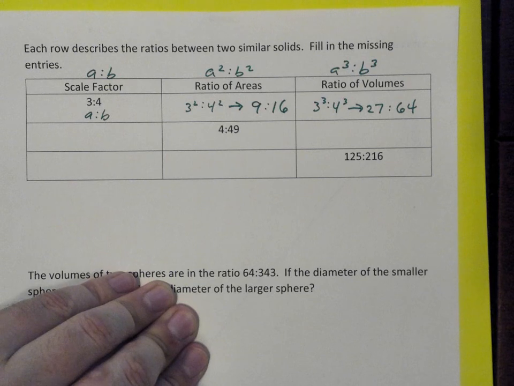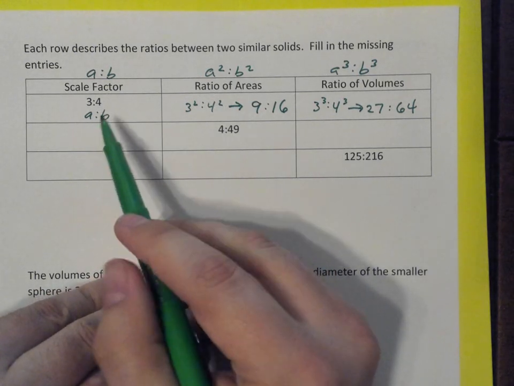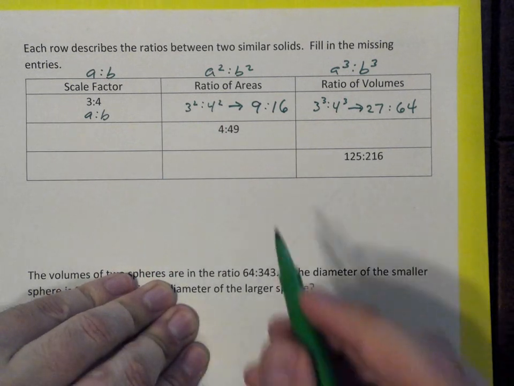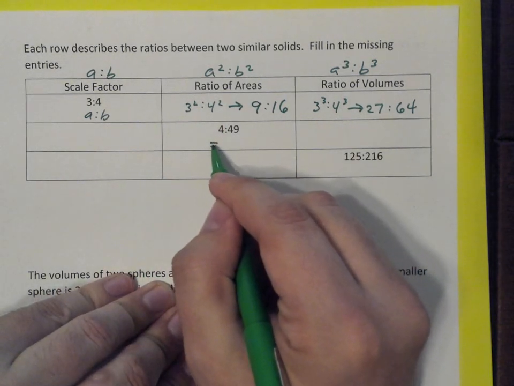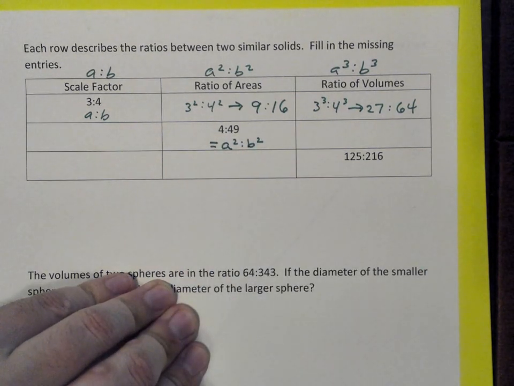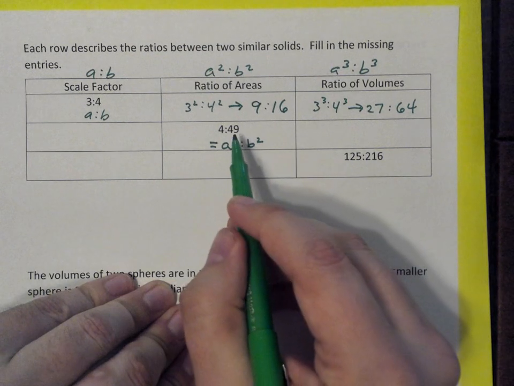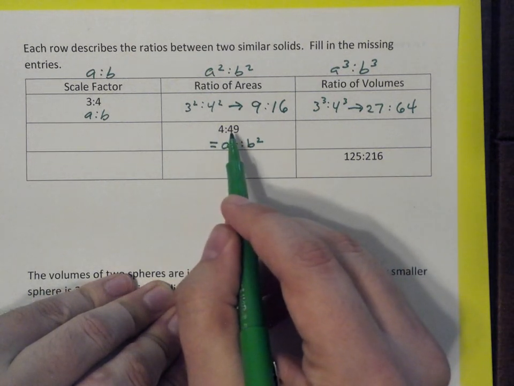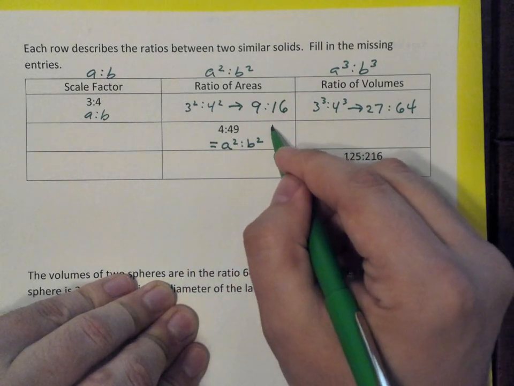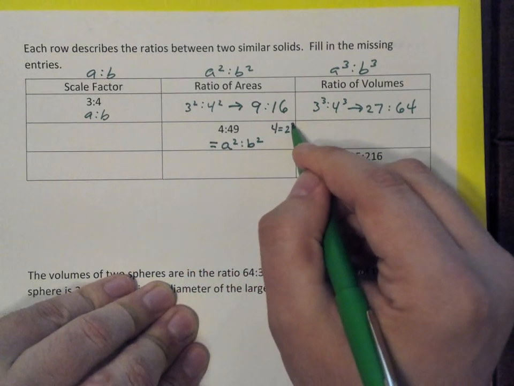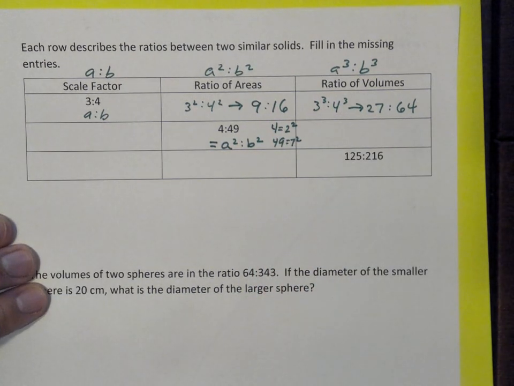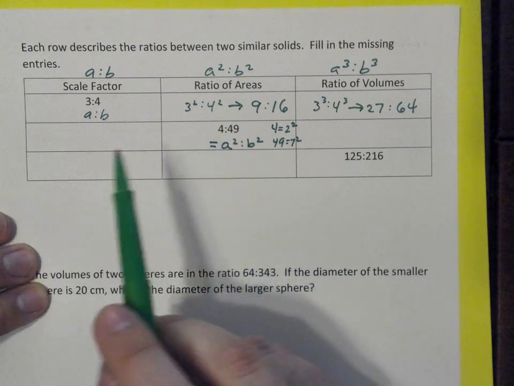Now what if I don't give you the ratio between corresponding lengths? What if I don't give you the scale factor first? If I give you the ratio of areas, then I need to understand that right here, 4 to 49 is A squared to B squared. So what I'm going to ask myself is, okay, what numbers do I square to get these things? What do I square to get 4? What do I square to get 49? Well, that's not too bad. 4 is, of course, 2 squared. 49 is 7 squared.